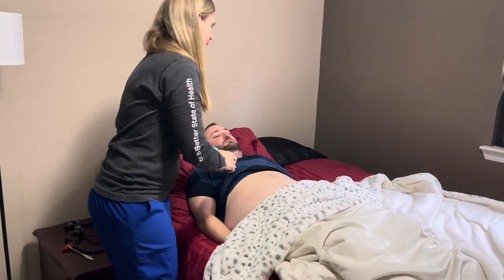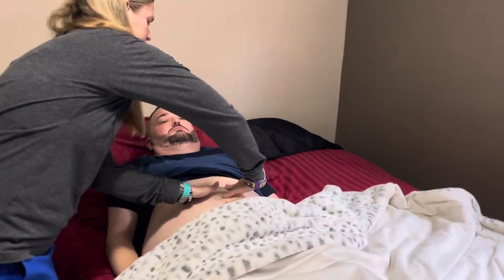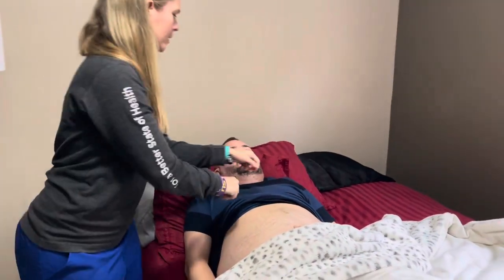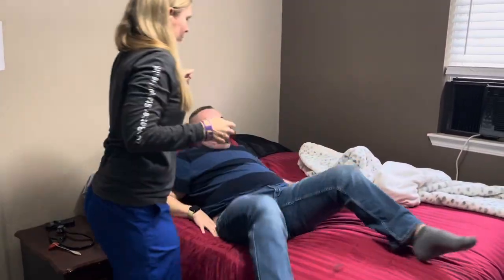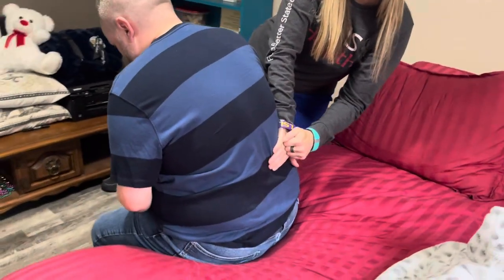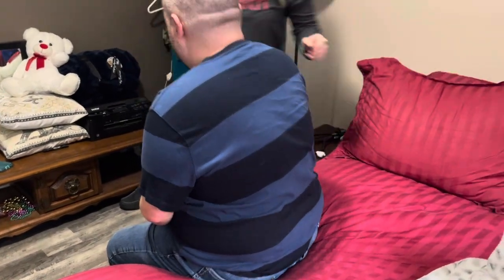Good. So now I'm going to palpate the aorta here, on both sides. And then we note the width is 2.5 to 4 centimeters, and that is normal. Okay, good. So now I'm going to have you sit up for me. We're going to test for costovertebral angle tenderness. So I'm going to percuss right below the rib cage here, bilaterally. Any uncomfortable pain? Nope. Good, so no CVA tenderness.